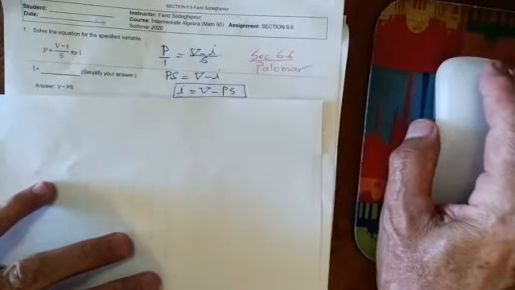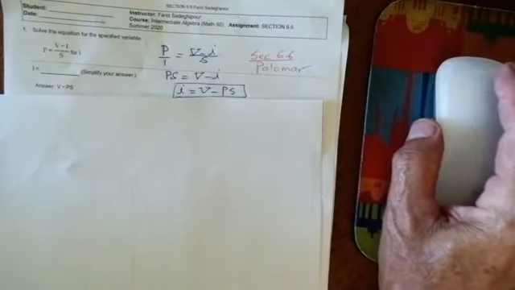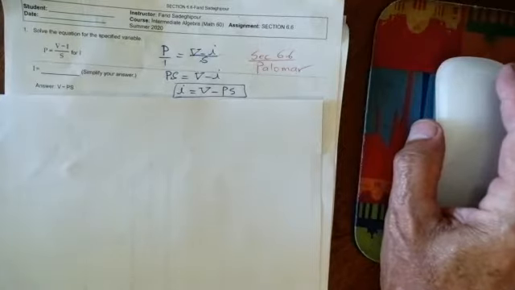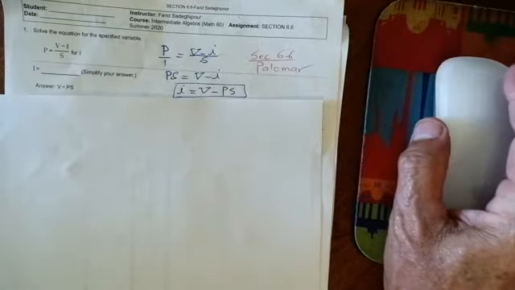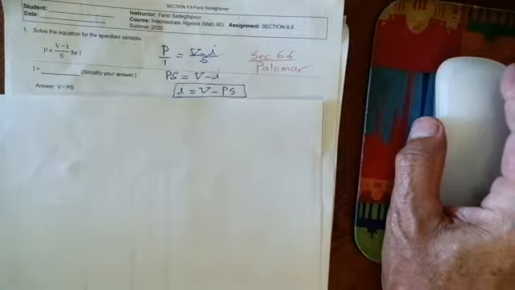All right, section 6.6, Math 60. Here we want to solve the equation for specified variables. Like here, before I go over this, let's look at this one.